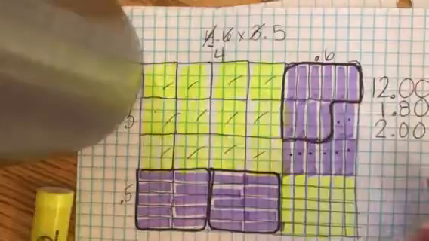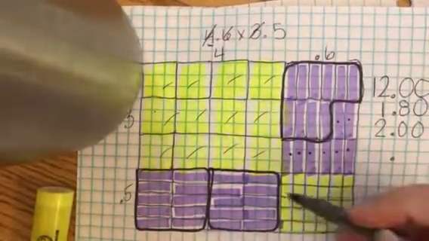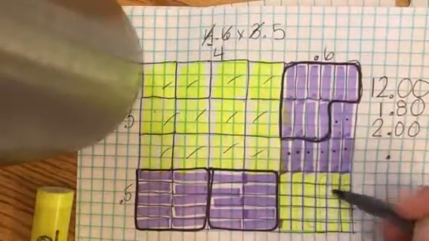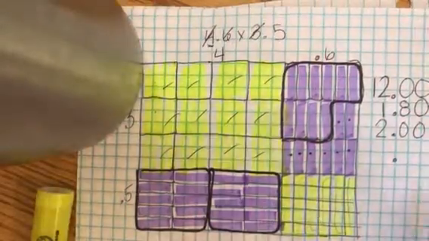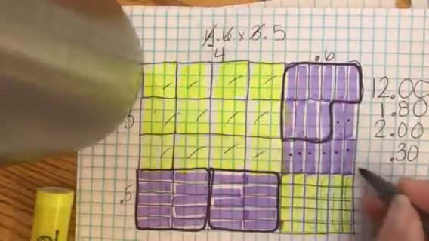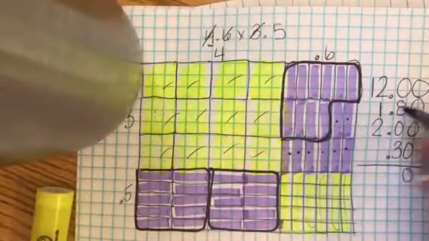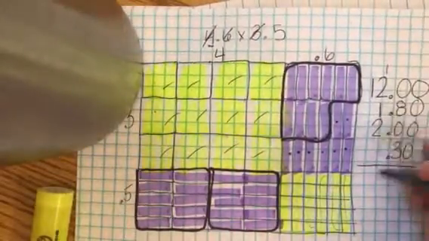Okay, so down here I have all hundredths. These are like pennies. How many do I have? 5, 10, 15, 20, 25, 30. So I have 30 pennies, 30 hundredths. They always look like this. So I'm going to add them all up. 0, 8 and 3 is 11, 12, 13, 14, 15, 16.